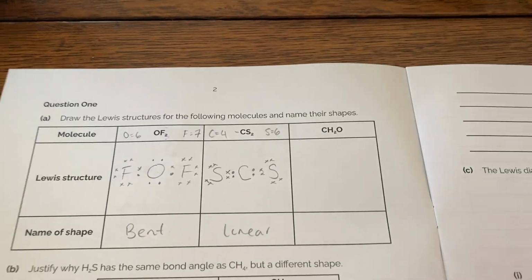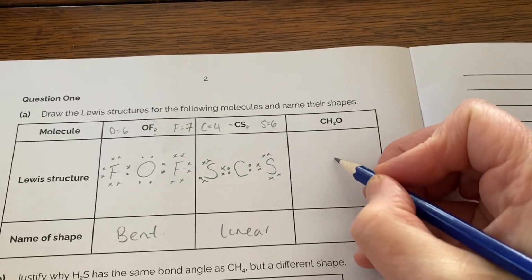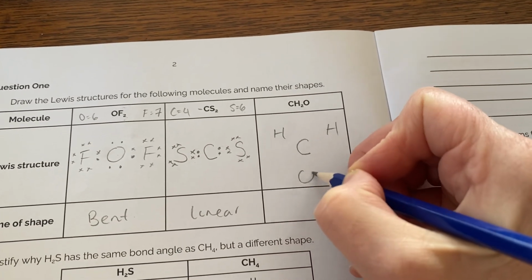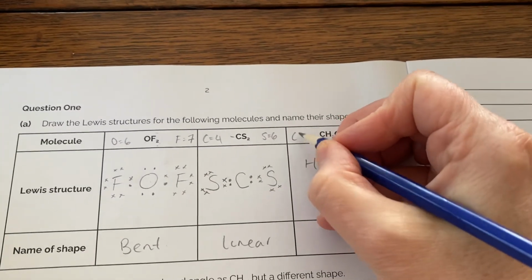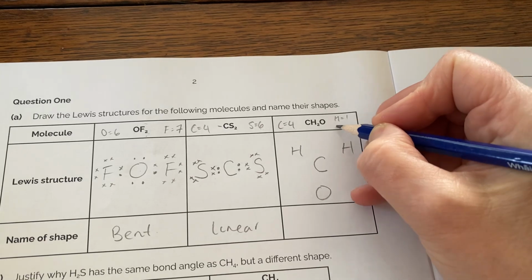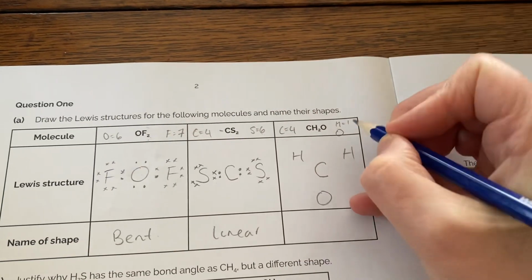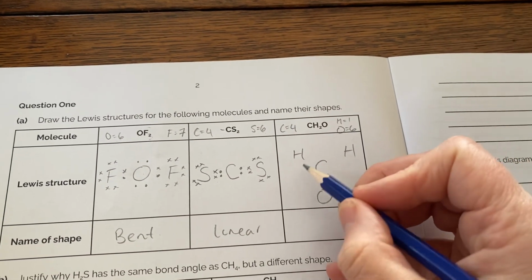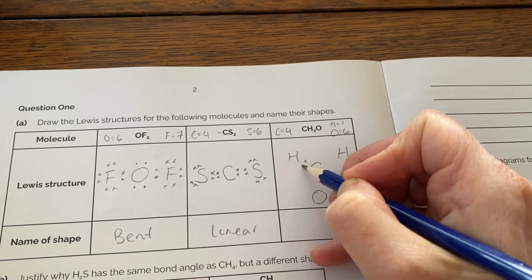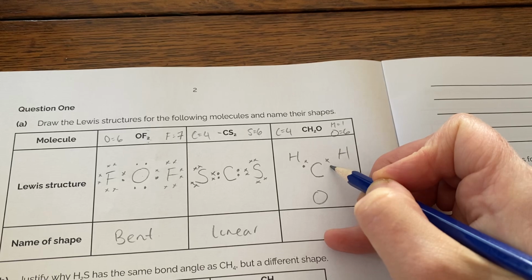And our last one is CH2O. So I'm going to put my C in the middle and I'm going to spread my other 3 evenly around. C has 4, I've already worked that out back over here. H has 1 and O has 6, already worked that back out over here. So start from the outside as usual. H has 1 and needs 1. This H has 1 and needs 1. So the 2 hydrogens are sorted.